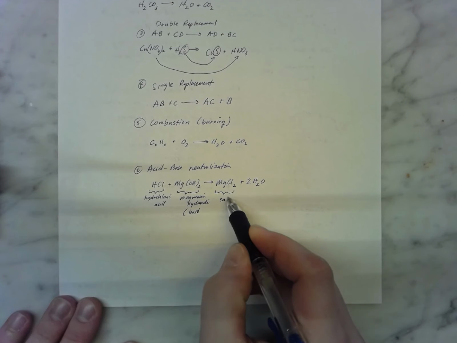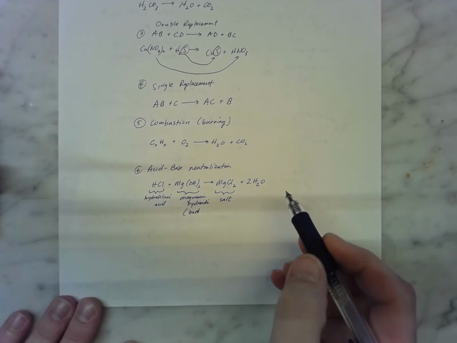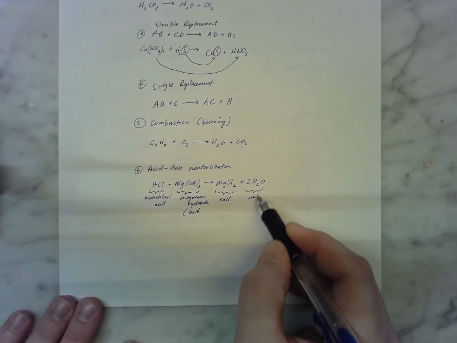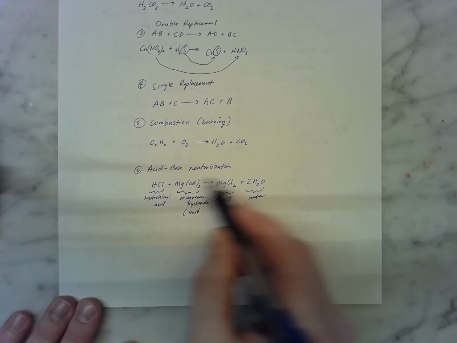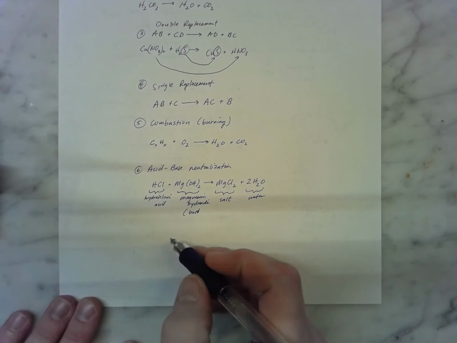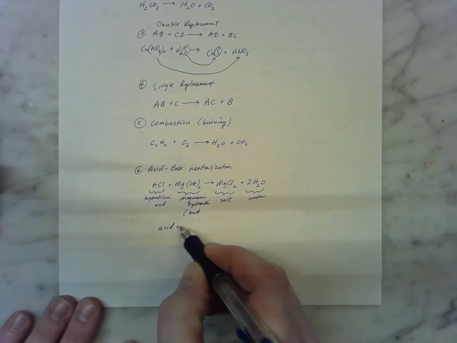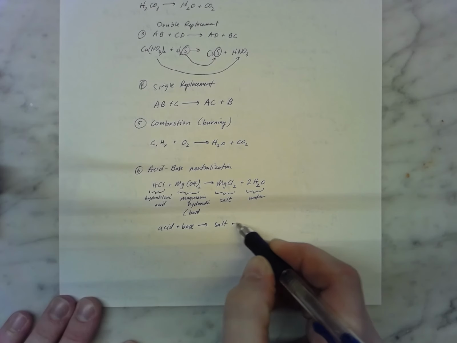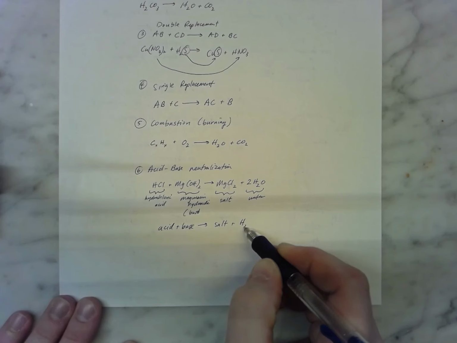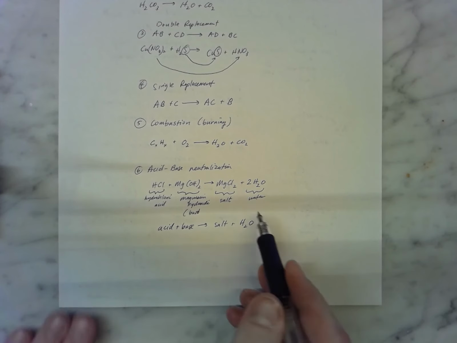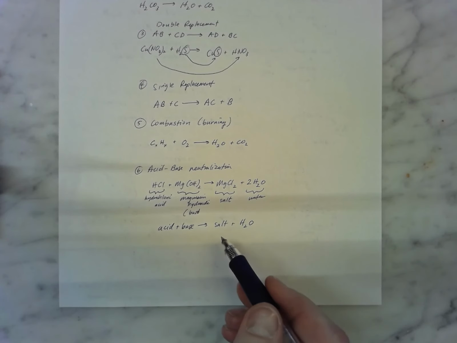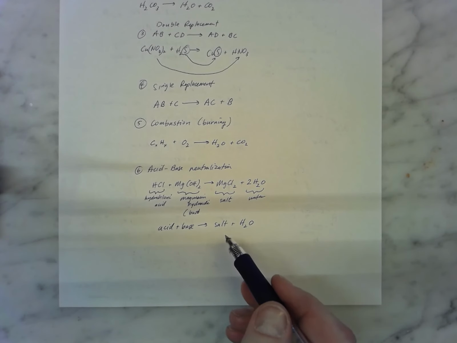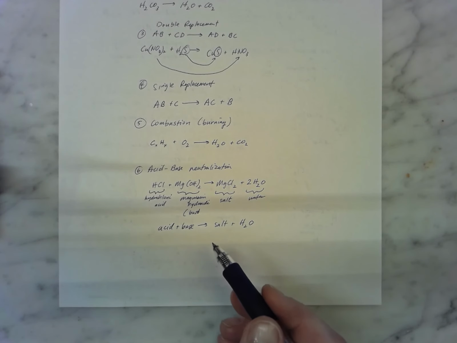A salt and water. Okay, so at its core, we have an acid plus a base goes to a salt and water. Okay, and he talks about how salt is actually defined as the result of a neutralization reaction.